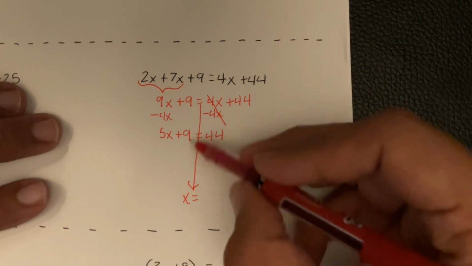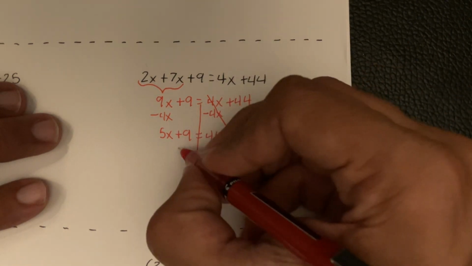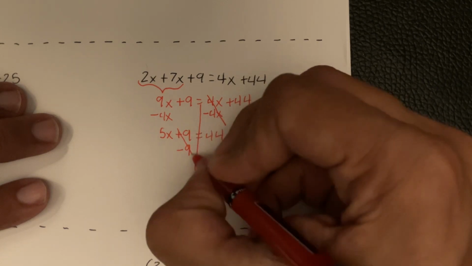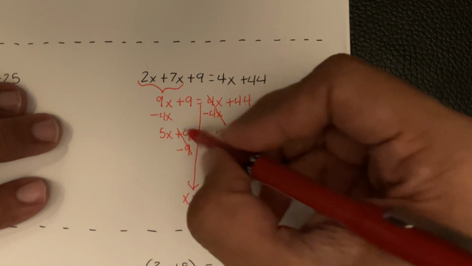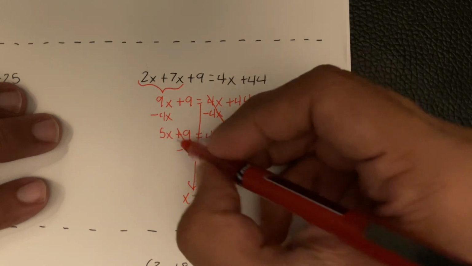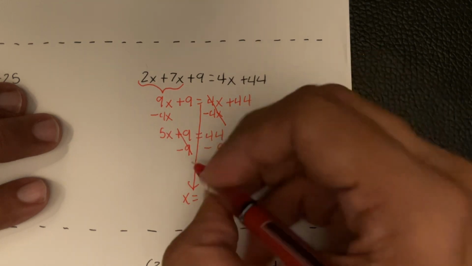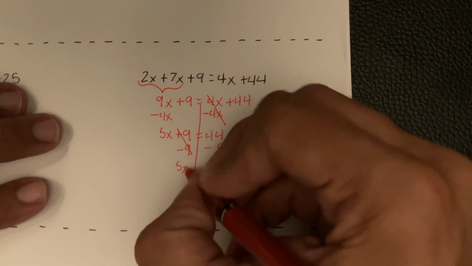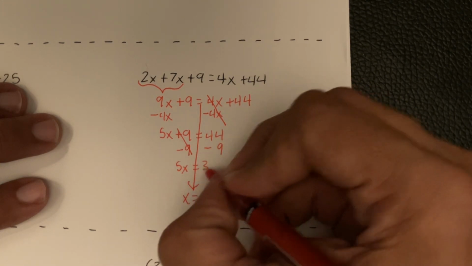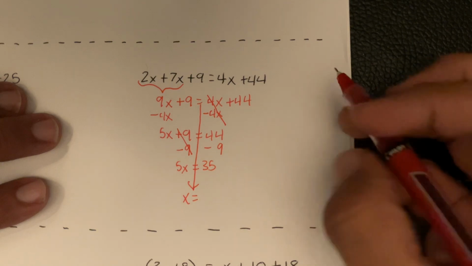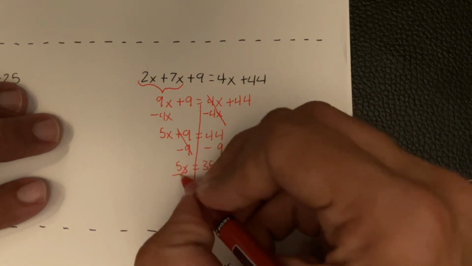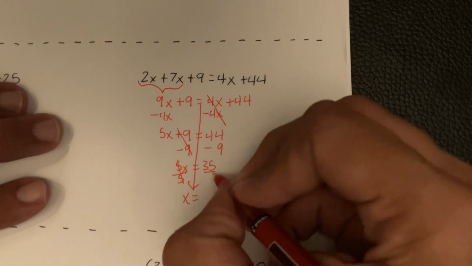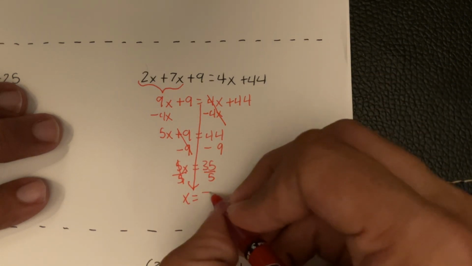Now we're going to get rid of adding and subtracting first, because that's what you do. Minus 9. Minus 9, you're always doing the opposite of what is doing to the variable. So it was adding 9, so now we subtracted 9. So now we're left with 5x equals 35. Then the last step, divide by whatever's next to x, which is 5. Divide by 5, x equals 7.